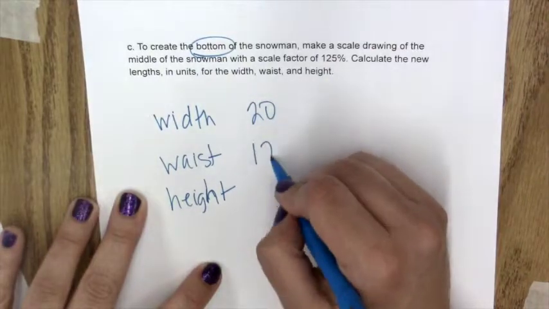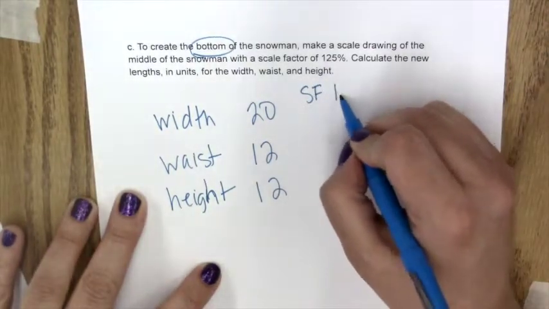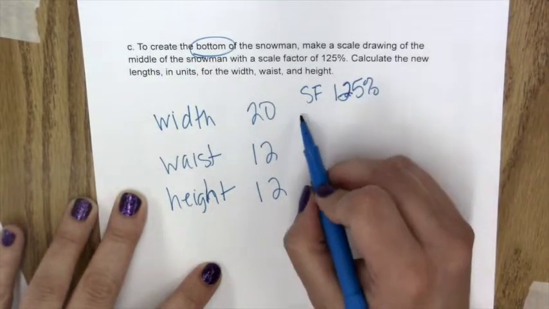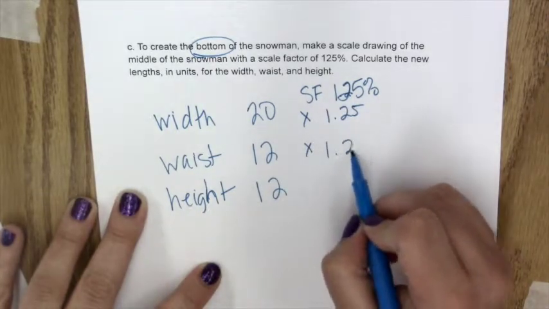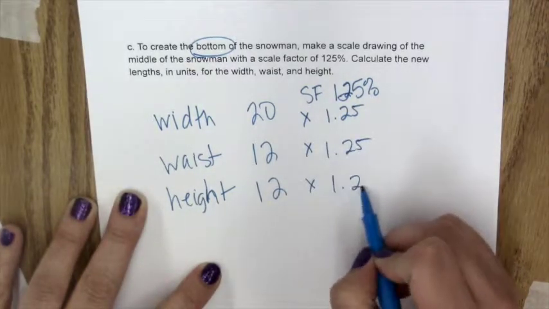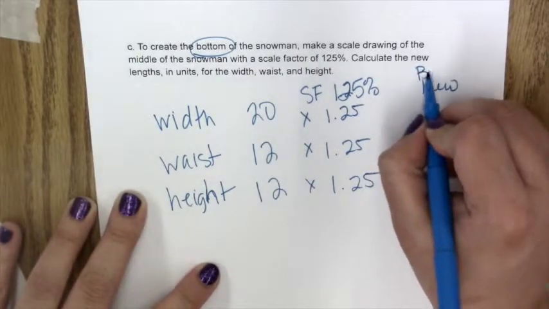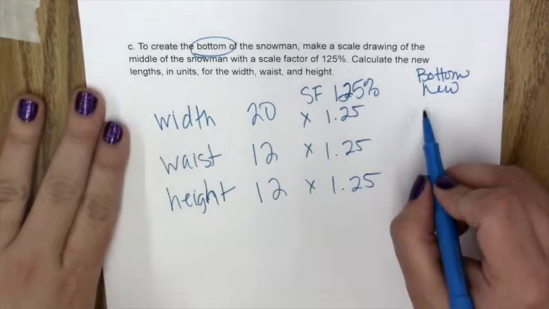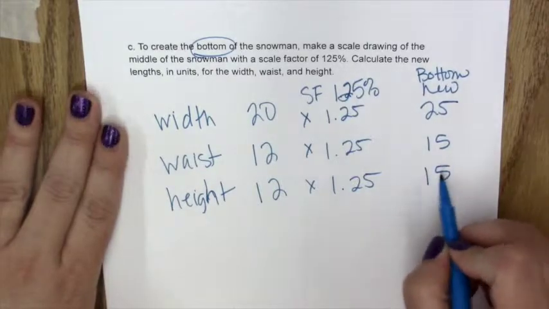So our original measurements, 20, 12, and 12. And this time we're using a scale factor of 125%. So we're going to multiply this by 1.25. We get our new measurements, which will be the bottom of the snowman, to be 25, 15, and 15.